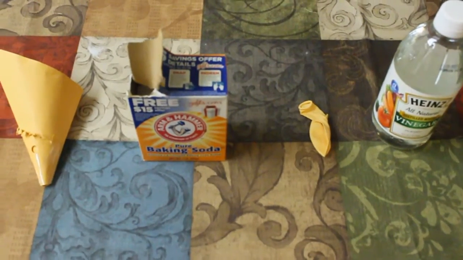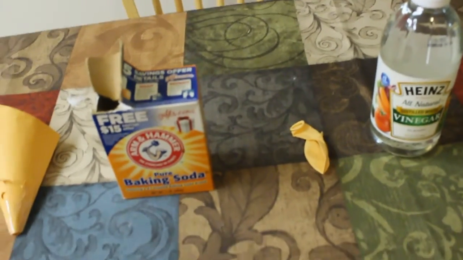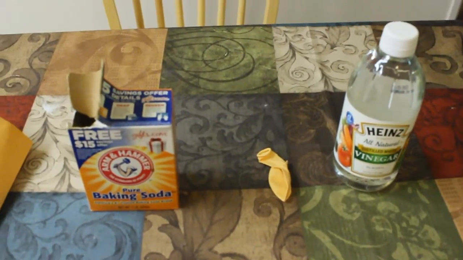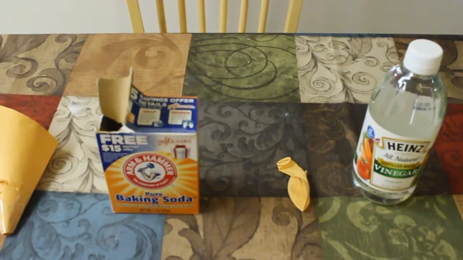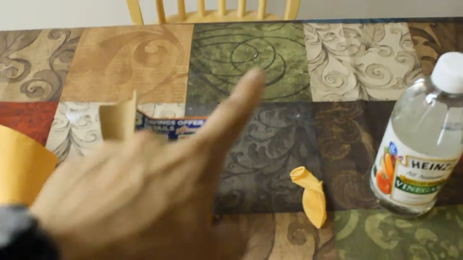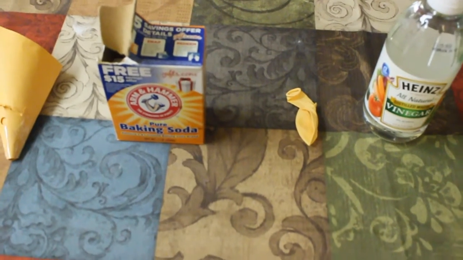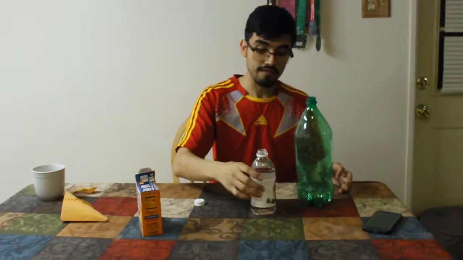Now, for the properties of matter, we all know that there are 3 types of matter. There are solids, gases, and liquids. This experiment will observe a solid mixed with a liquid to produce a gas, a chemical reaction. Let's put some vinegar into our bottle. It looks like water, but when you smell it, you can tell it's vinegar. It's really strong. Fill our water bottle.